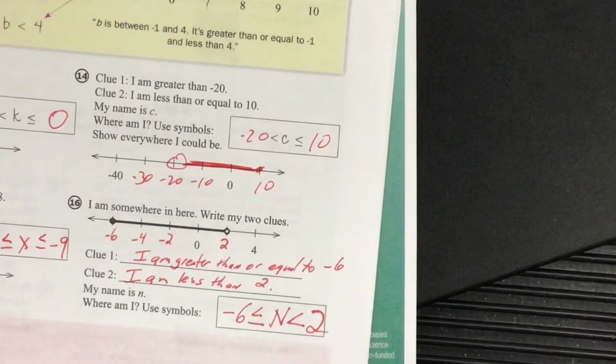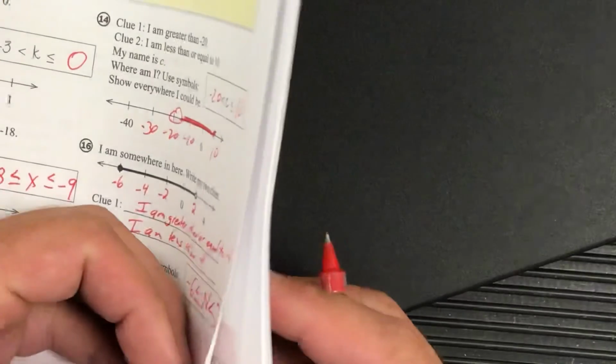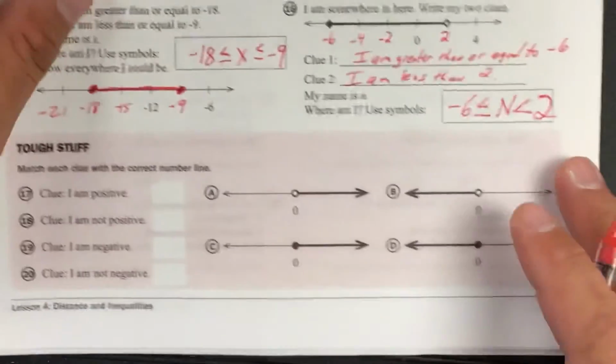So. Can we skip the bottom part? It's not on the homework. No, I want to talk about the bottom. I'll give you all fruities.